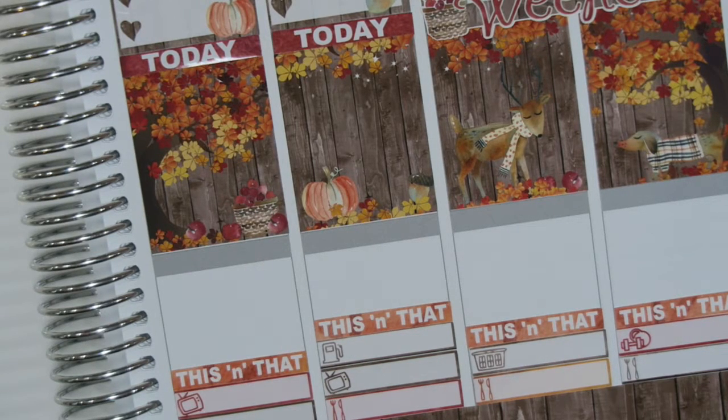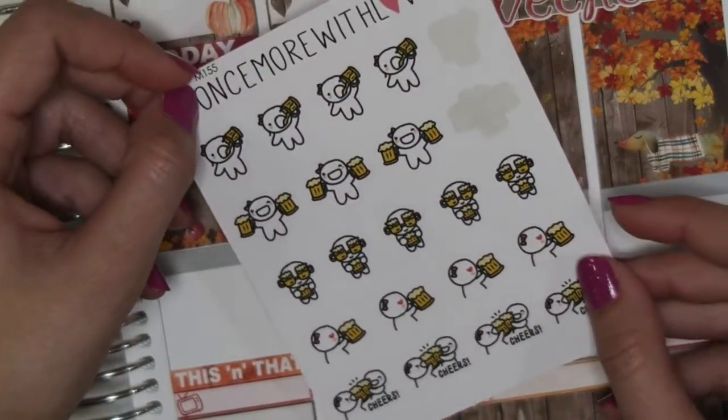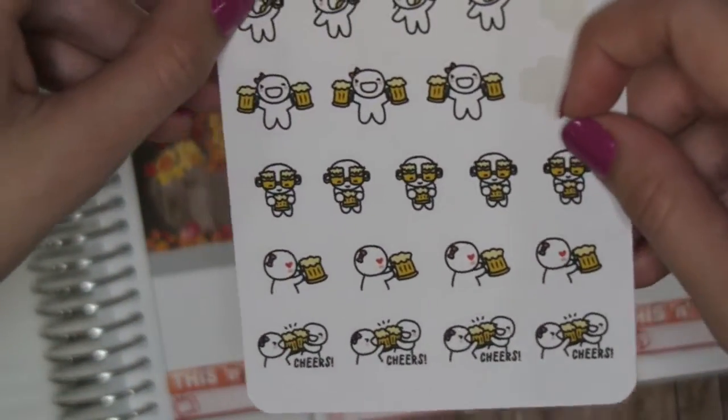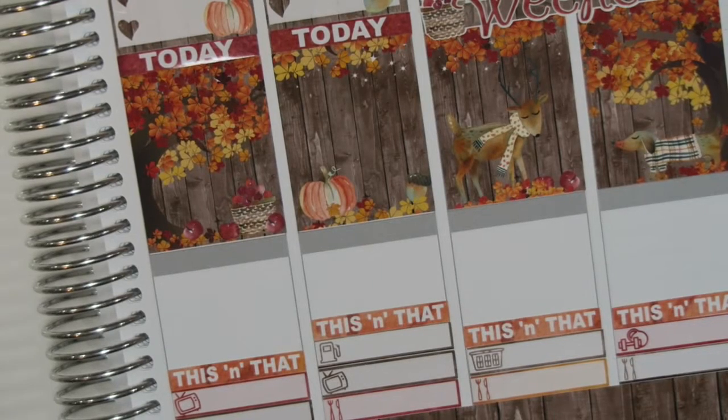So I think I'm going to do, what should I do? Oh, I think I'm gonna actually also use one of these. I just got some of these stickers from Once More with Love, and I just think these little guys are so cute. Like, she does such a great job of making them look funny and cute at the same time. So I think I'm gonna use one of them because I've really enjoyed using her stickers. And where are my half boxes? All right.